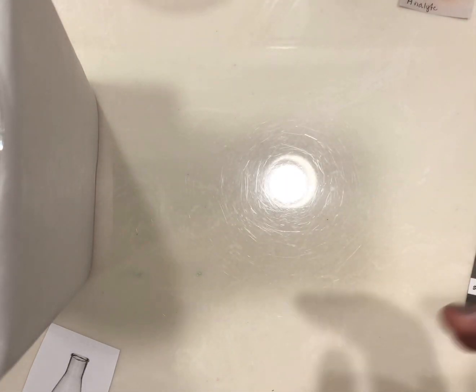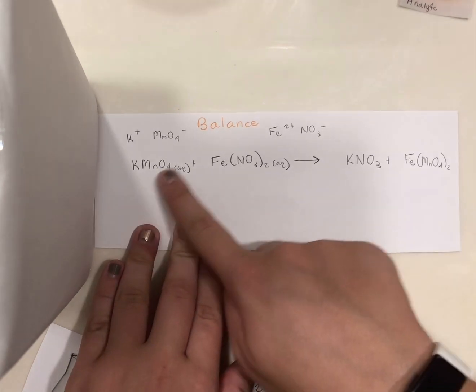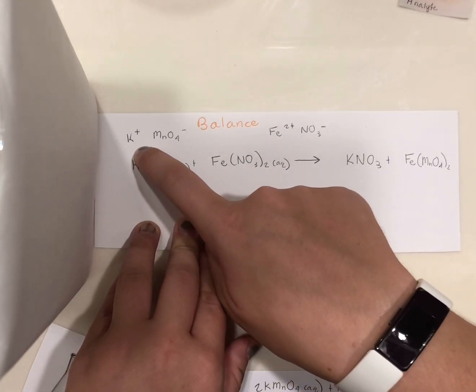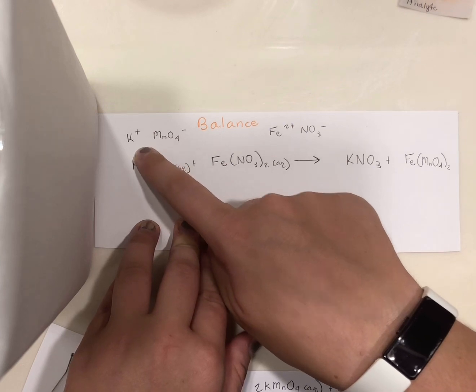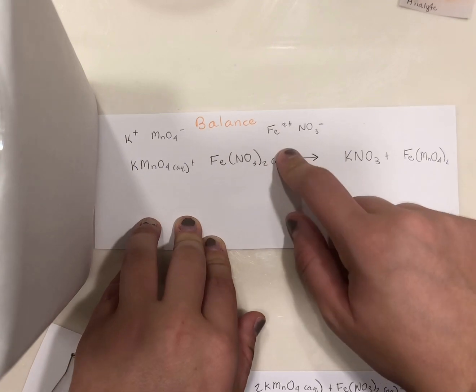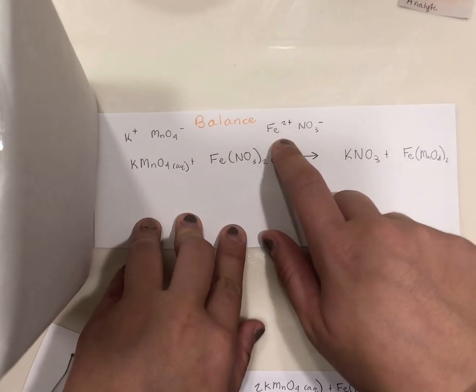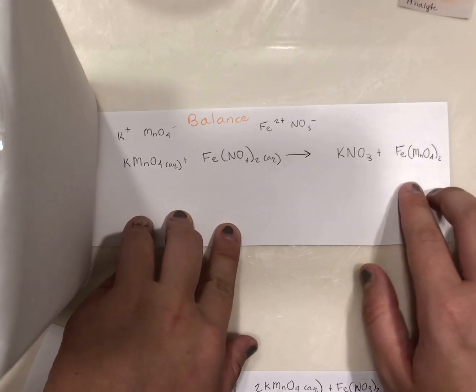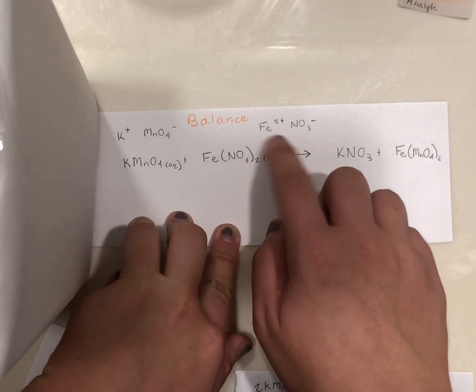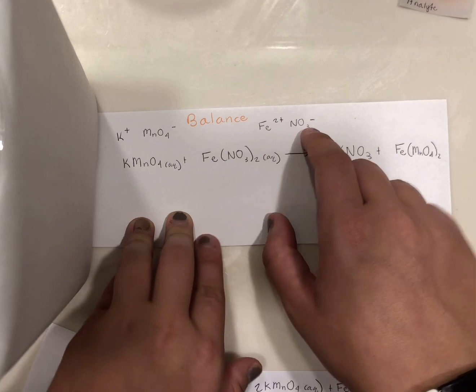The next thing is going to be the balancing of the equation. We have our charges listed, so we know that potassium is in group 1, so it's going to be positive. This is a polyatomic, so we know it's negative based off of our chart. Fe is a transition metal. The reason we know it's 2+ is because when we do our small little algebra equation, that has to be 2+, and NO3 is always a minus.